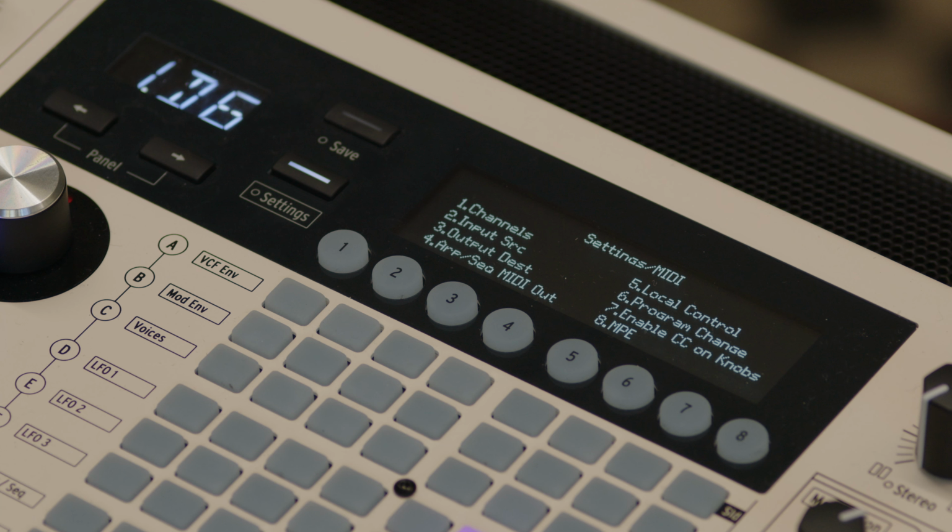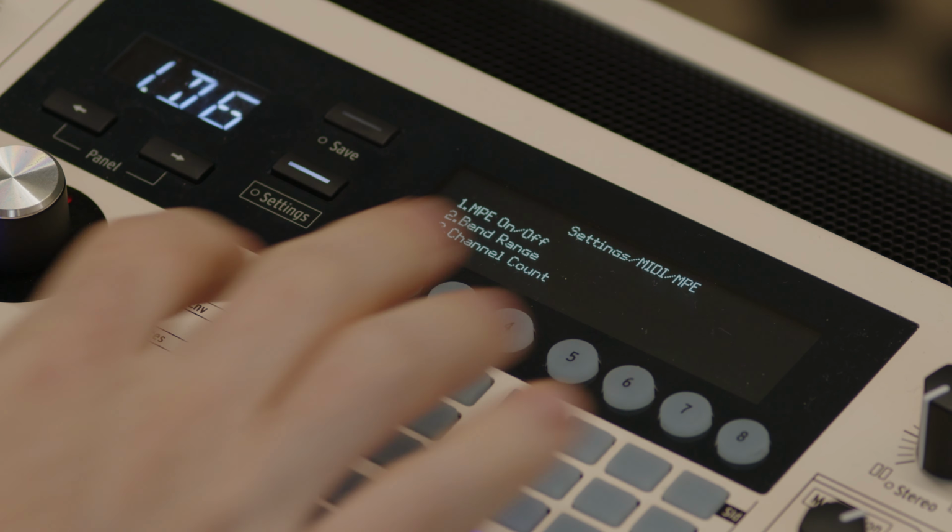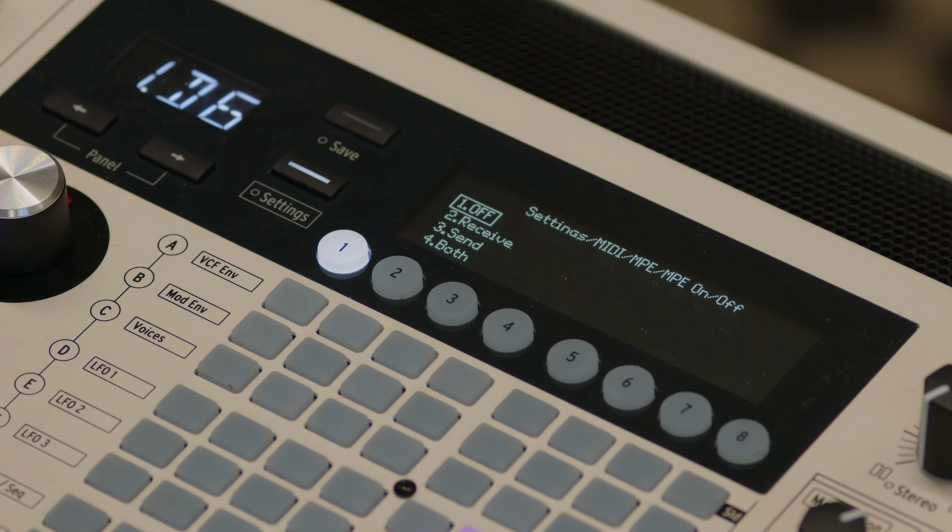We can also enable the ARP or the sequencer to send MIDI out and turn off or on local control and program change, enable CC on knobs, or enable MPE functionality. For MPE, these settings control if and how PolyBrute 12 works with MPE. MPE on or off toggles MPE, and values include off, receive, send, or both.